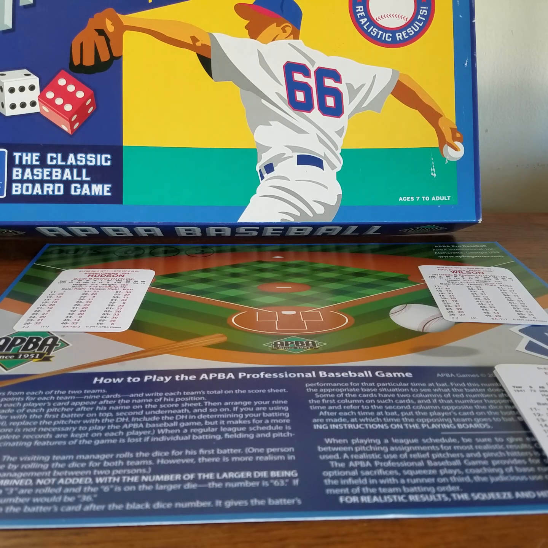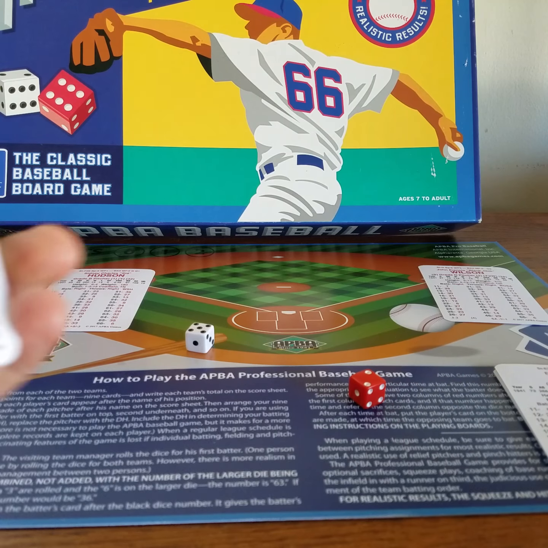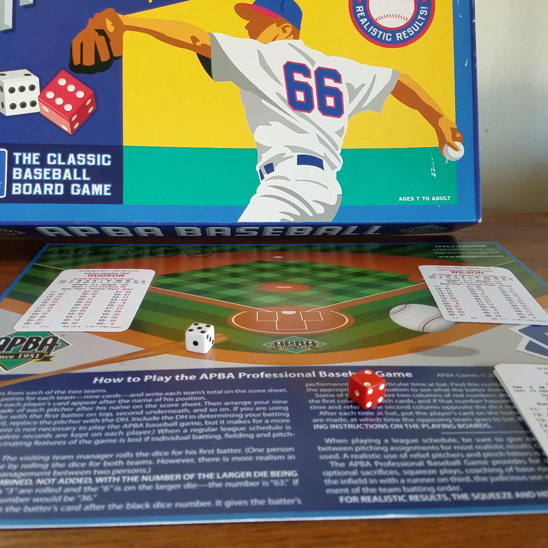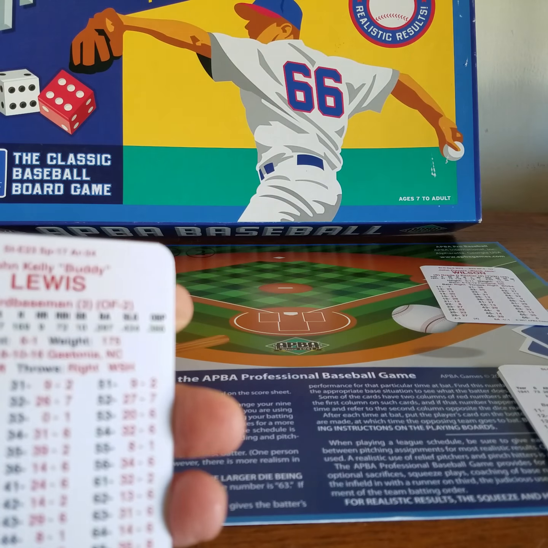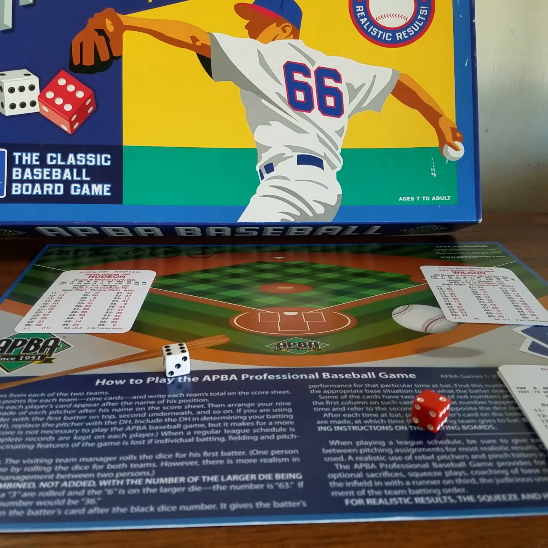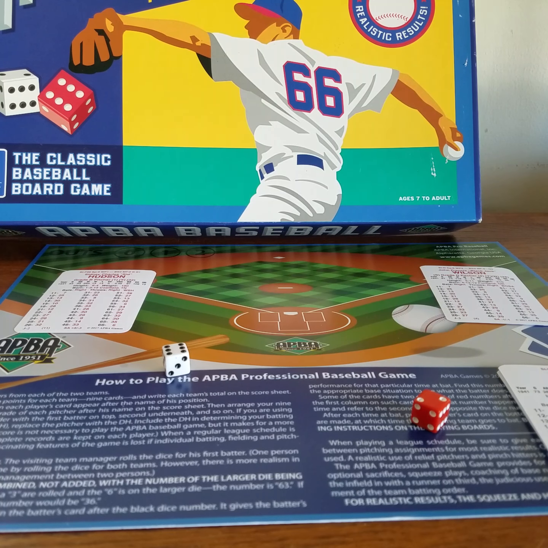So 2 up, 2 down for Ben Chapman. 25. 25 is a 9. 9 against a D-grade pitcher is a single. So 2-out single. Brings up Buddy Lewis. That is a 26. That's a 27. Fielding column 2. 27 is a fielder's choice, but that's the 3rd out of the inning. He goes 5-4. And the inning is over.